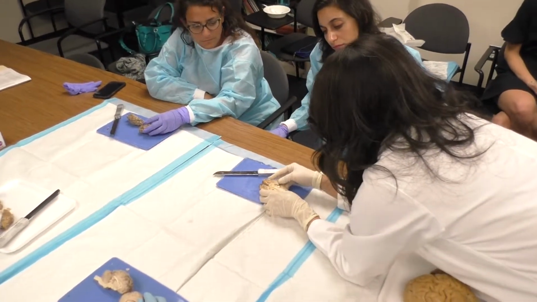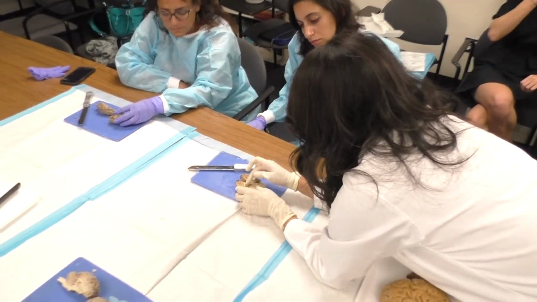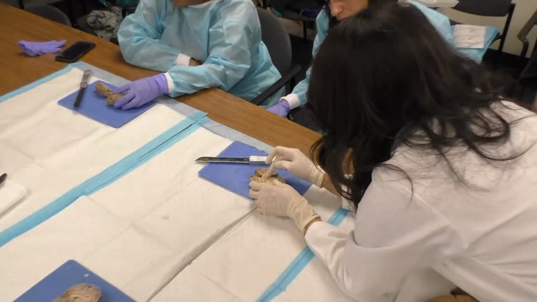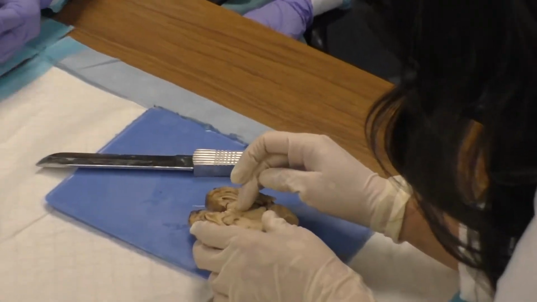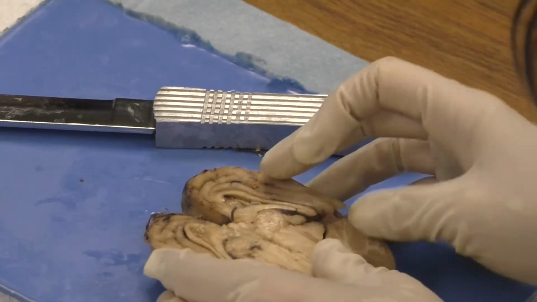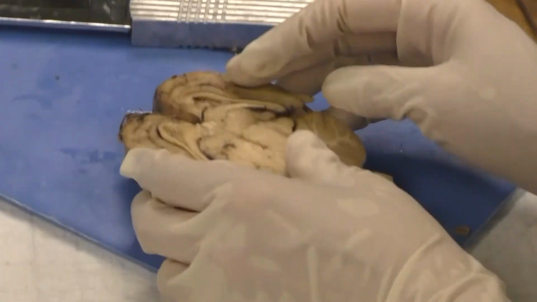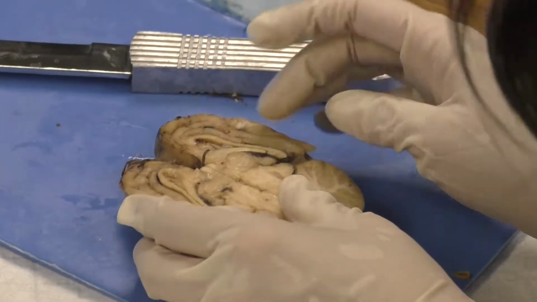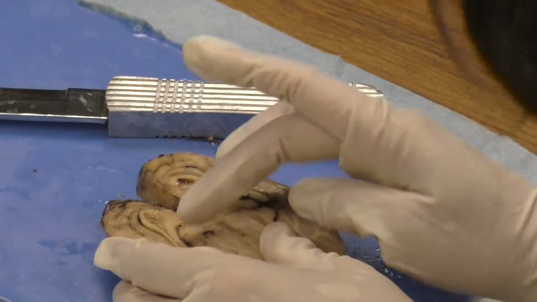Can everybody see a circular kind of structure? Right here, that little ball? Yes, okay, that ball. There's several balls. Try and identify the correct ball. That is the ball of the thalamus.